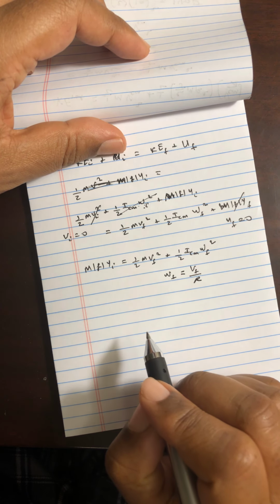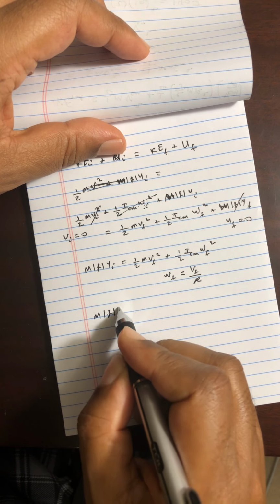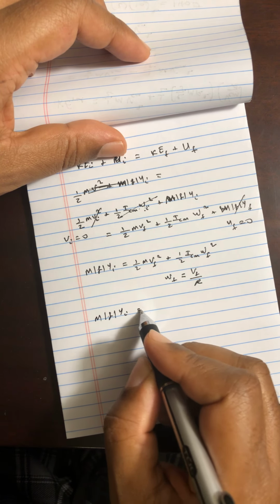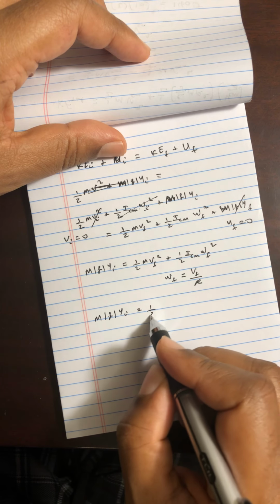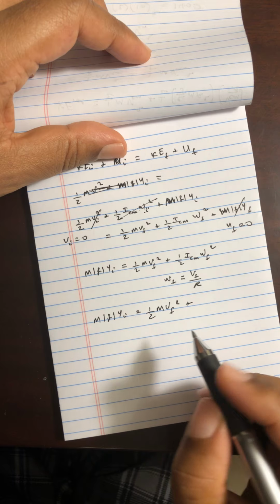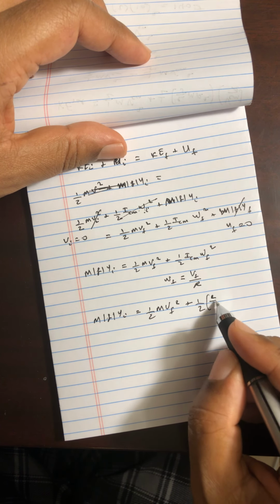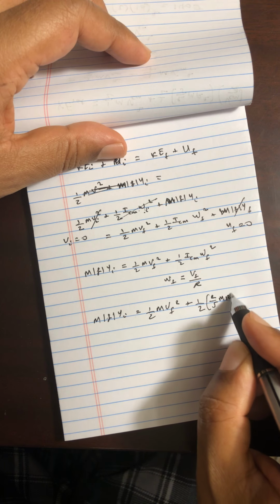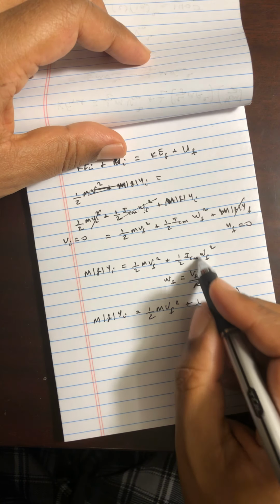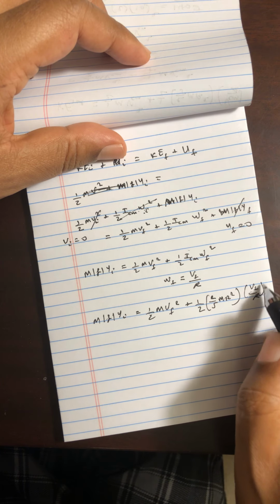So we have m g y_i equals half m v final squared plus half, this is a sphere, so the moment of inertia is 2/5 m r squared, times v_f over r, squared.